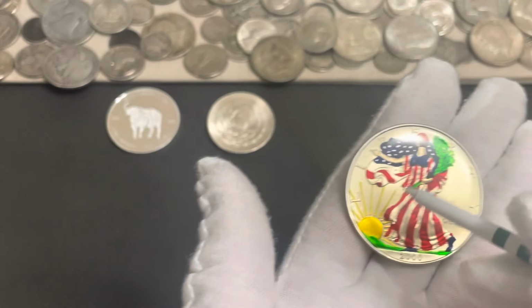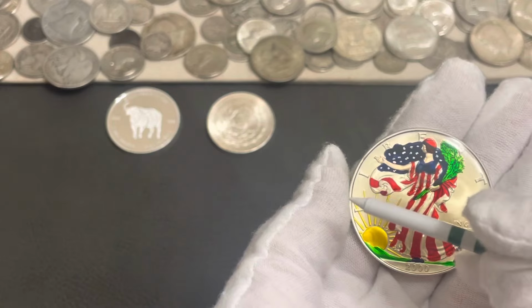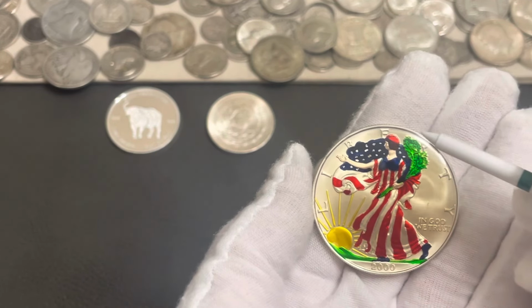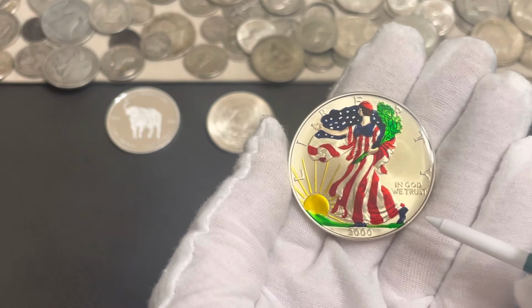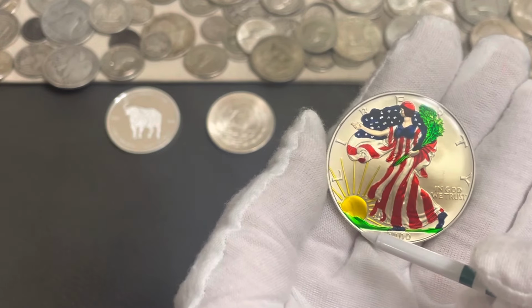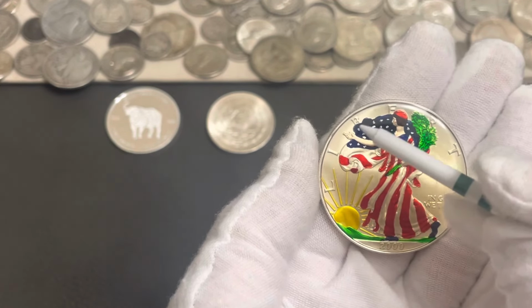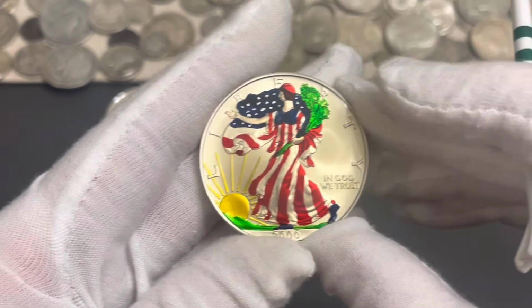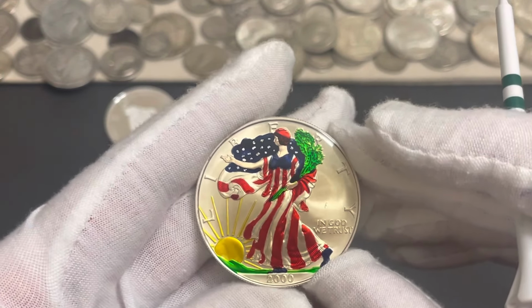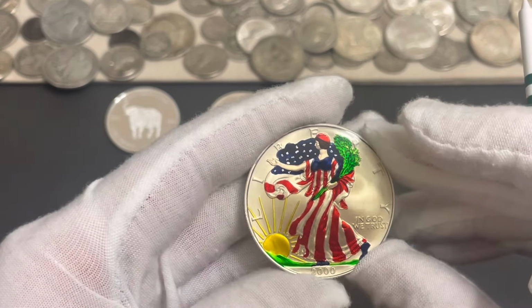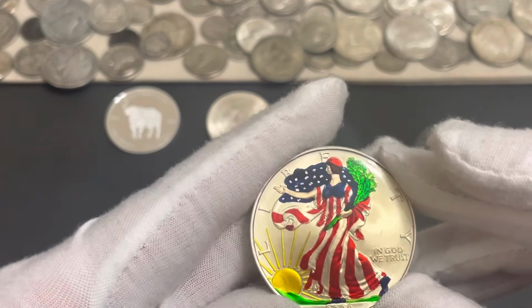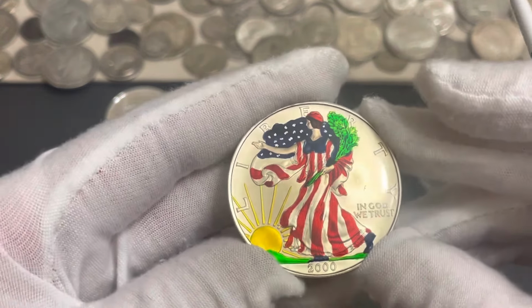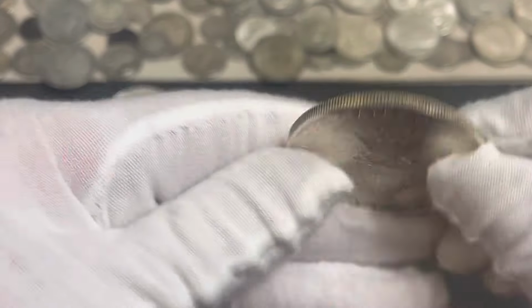And if we take a glance, and this is going to be a good angle here to do it, around the coin, you can see that flat piece of silver. That is the rim of the coin. So this is pretty much the obverse of an American silver eagle. They're not all going to be colored. There's going to be more non-colored ones than there are colored.